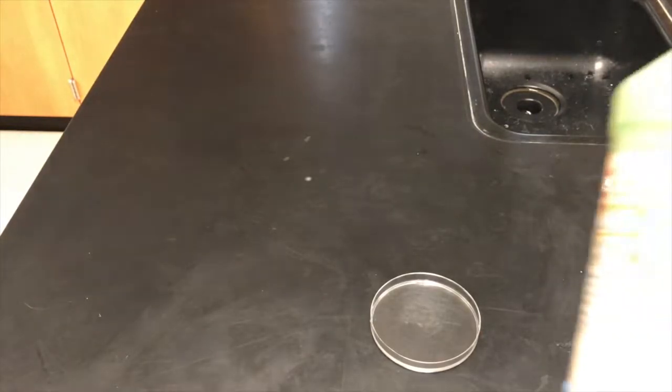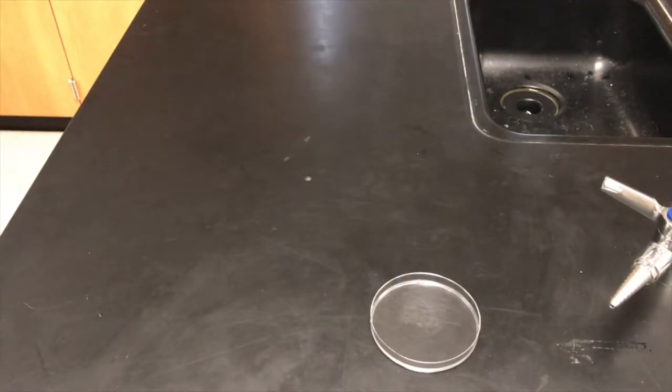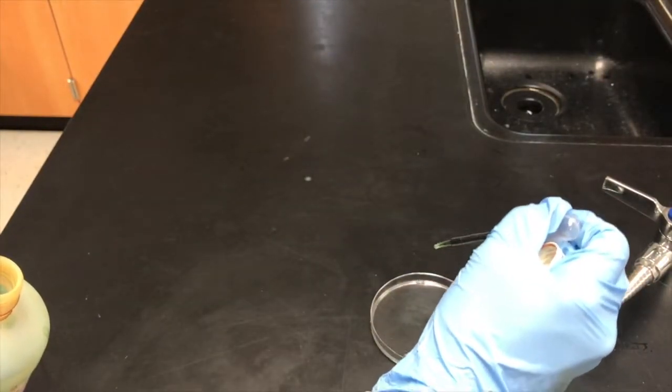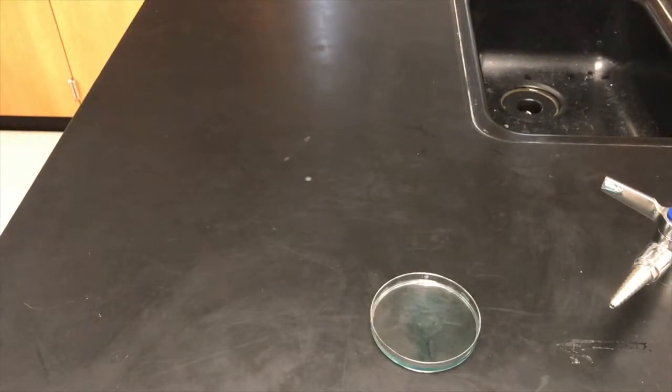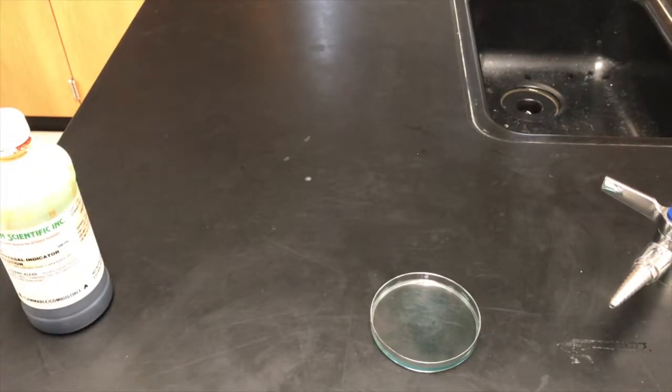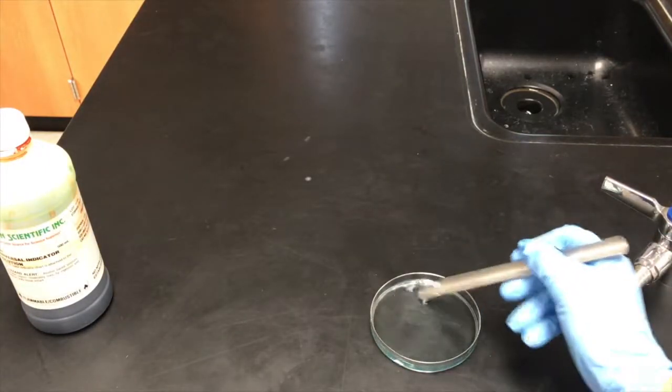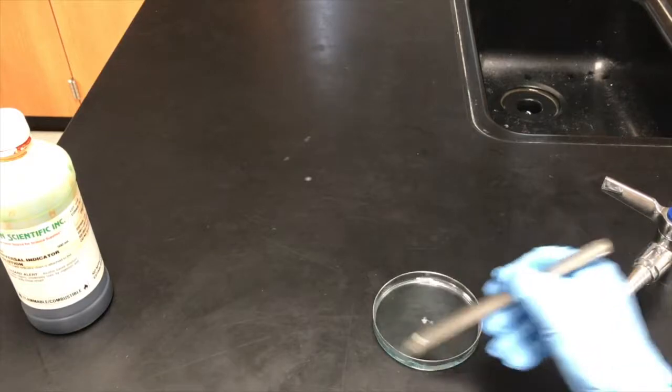The other solution I need is my universal indicator. So I'm going to grab a pipette and add just a couple of drops of my universal indicator. And then I am going to take my spatula and stir it. Okay, so it's kind of bluish in color right now.